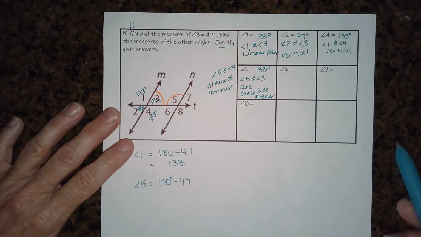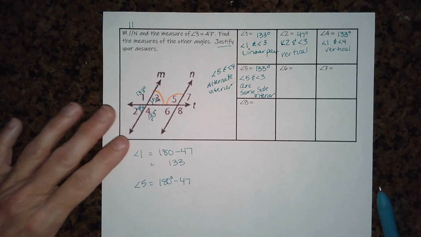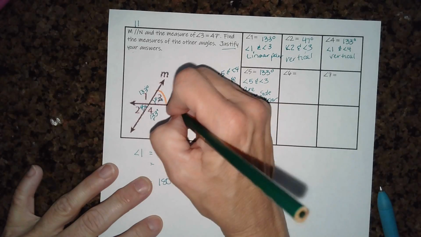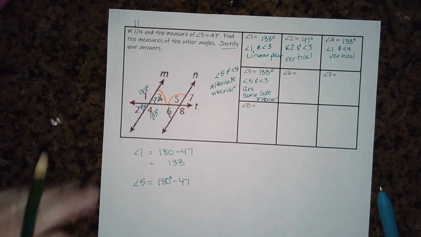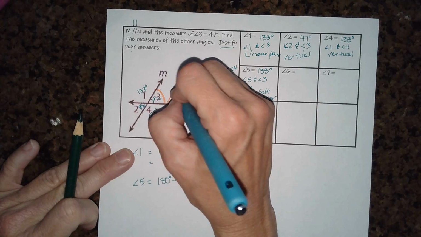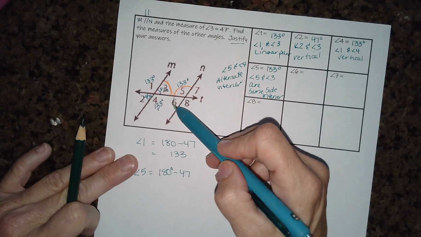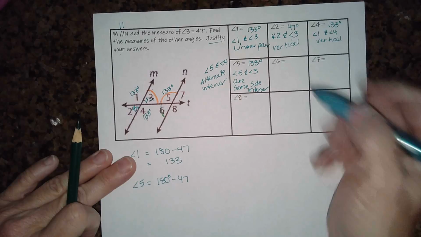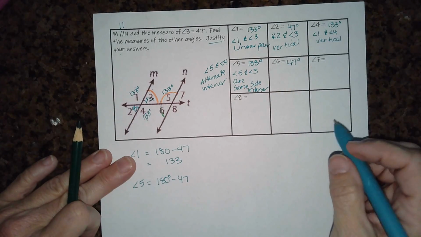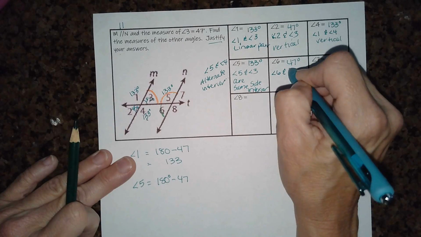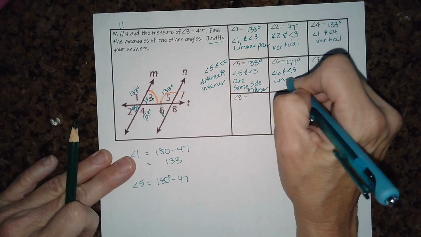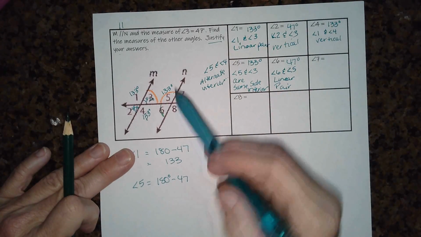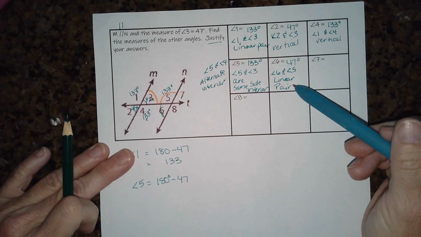All right, now we'll move on to angle 6. What do we know about angle 6? Well, if angle 5 is 133, then angle 6 must be 47, because angle 5 and angle 6 are a linear pair. So angle 6 is 47 degrees, and it's because angle 6 and angle 5 are a linear pair. And linear pairs are supplementary, and that means they add to be 180 degrees.